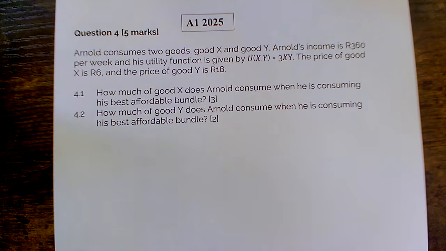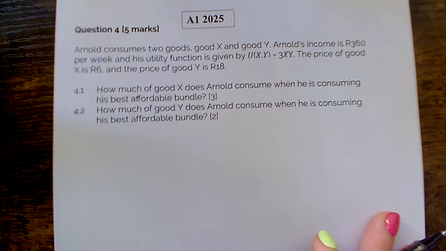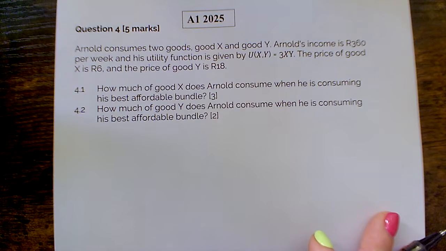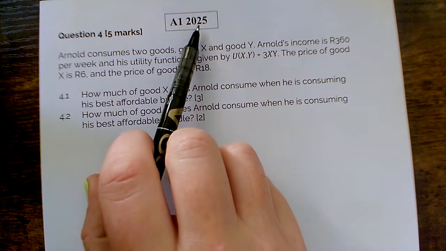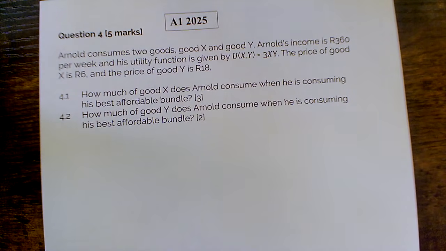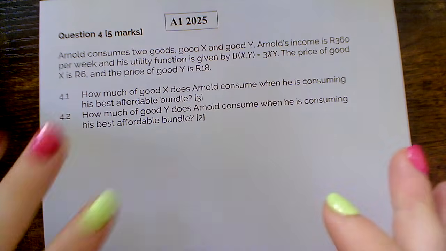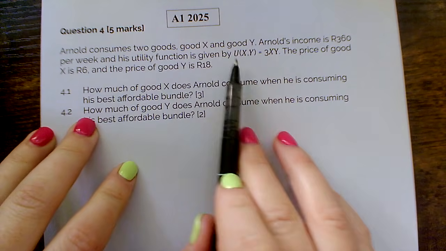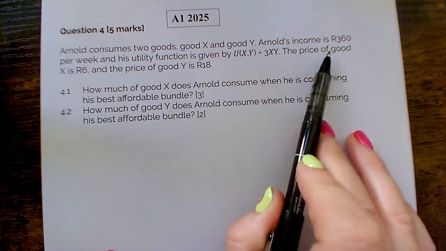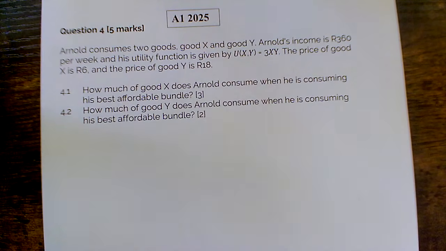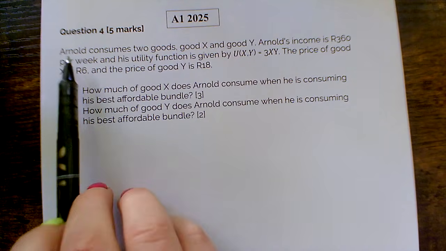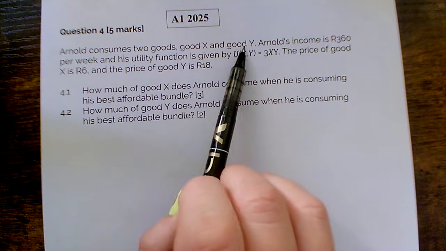Okay, so now I'm going to do one more mathematical type question using a question that was on last year's A1, just so that you can get yet a little bit more experience in working with the solution when we aren't using a graph, but we're using a utility function, and then we have enough information in order to get our budget constraints.